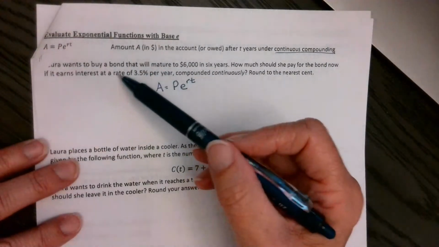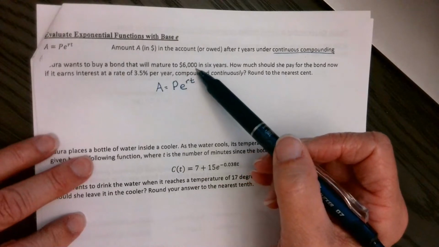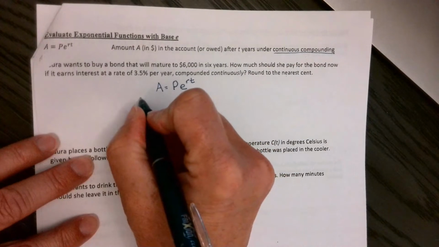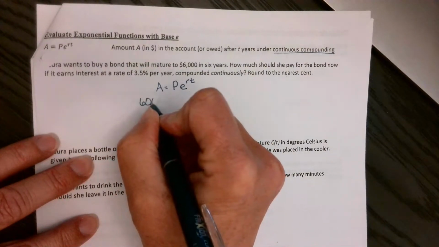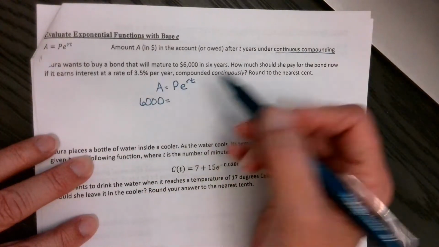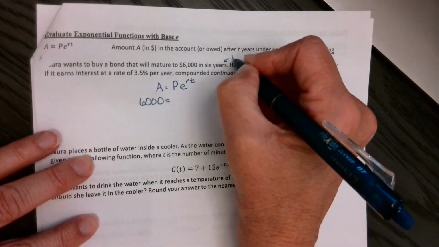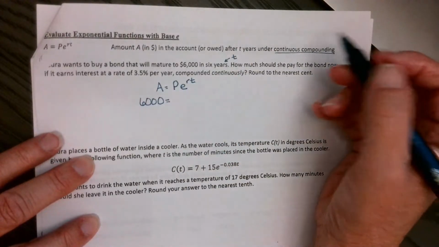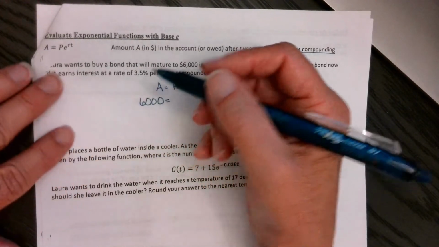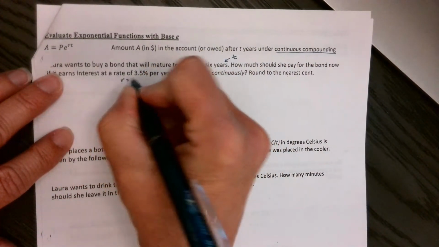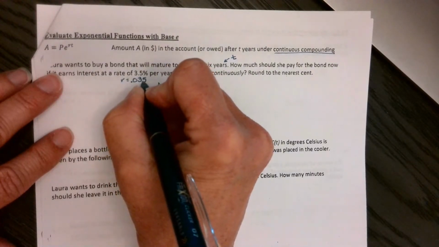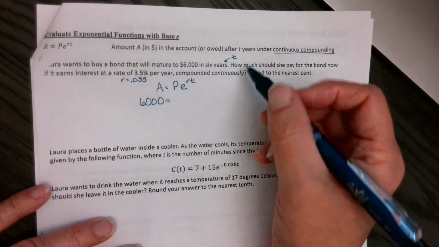It says Laura wants to buy a bond that will mature to $6,000 in 6 years. So right now we know that the bond is going to mature after 6 years to $6,000. We know the time is 6. How much should she pay for the bond now if it earns an interest rate of 3.5%? Our rate, you're going to take that and divide by 100, which moves the decimal left 2 places. So we're going to use that per year, compounded continuously.